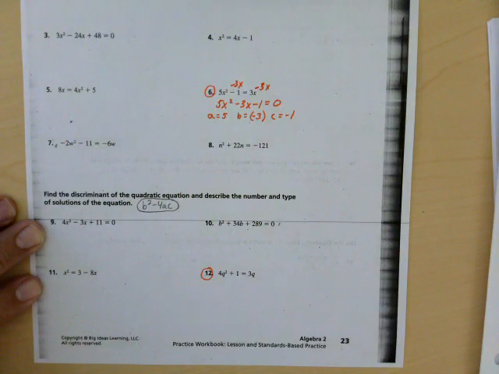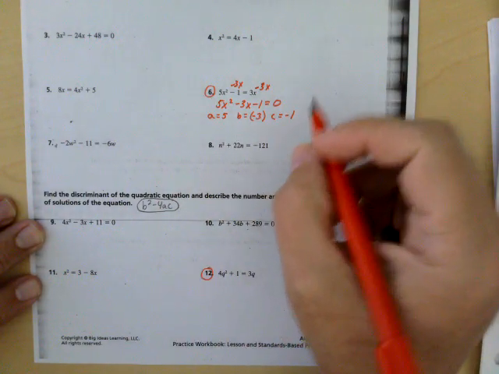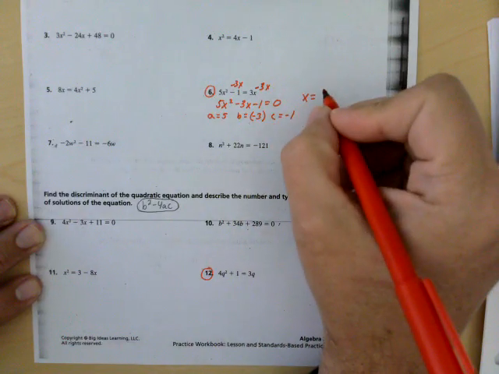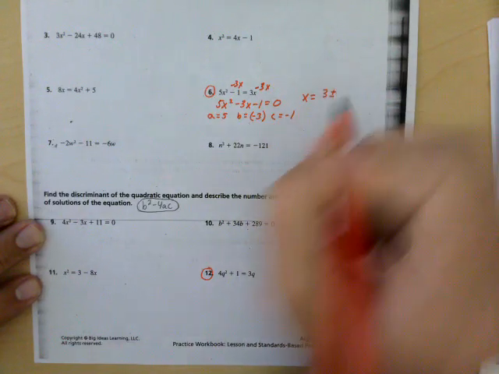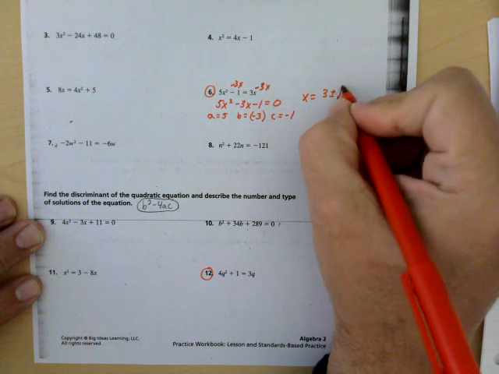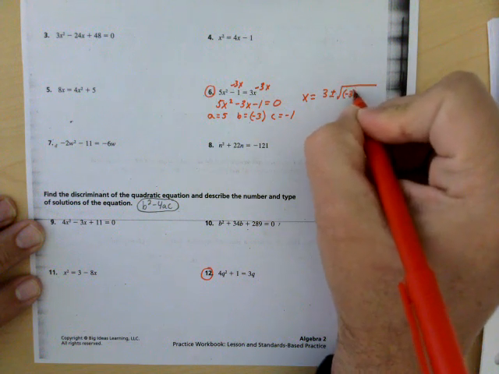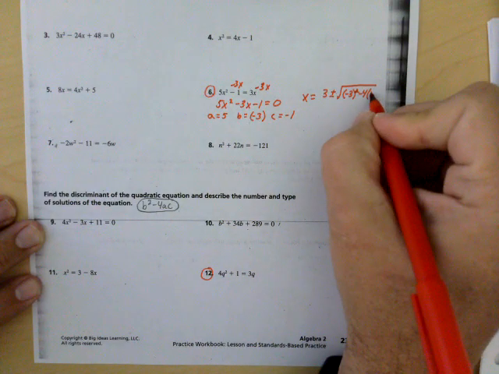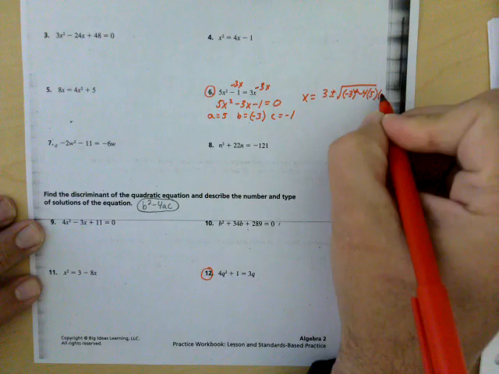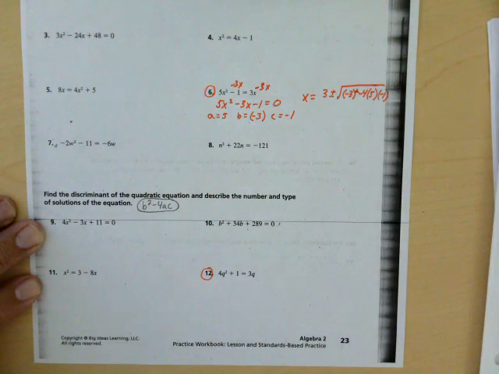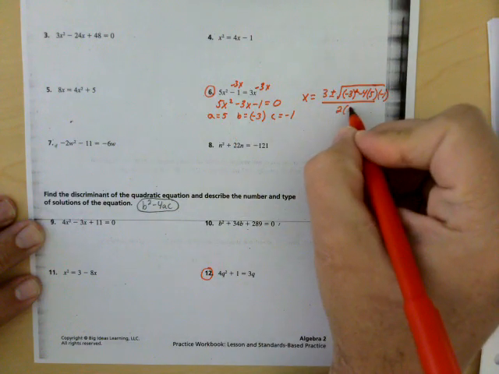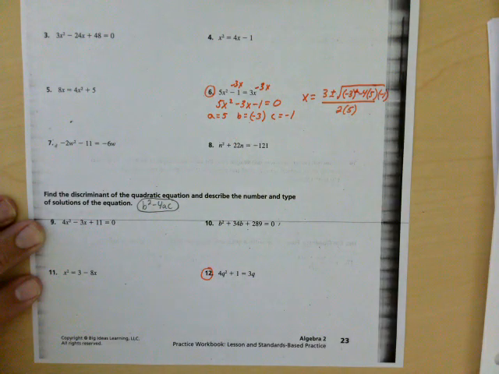So the quadratic formula, you'll see all you have to do is substitute, replace the letters with the corresponding numbers. So in this case, it's the opposite of B, so it's going to be 3 plus or minus the square root of negative 3 squared minus 4 times my A times my C, and then all over 2 times A. And then we just have to clean this up.